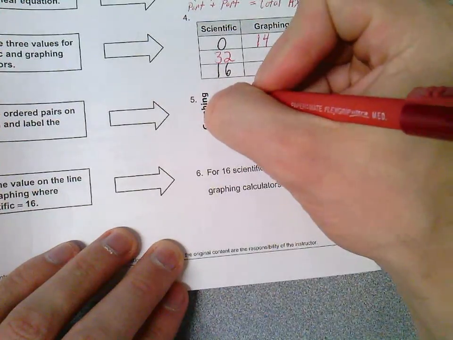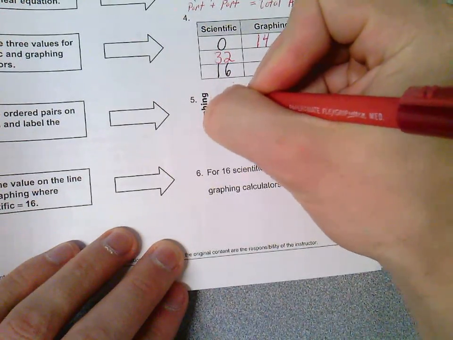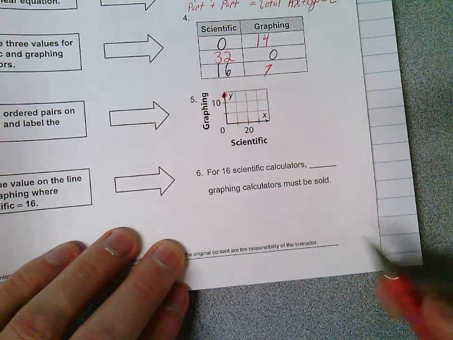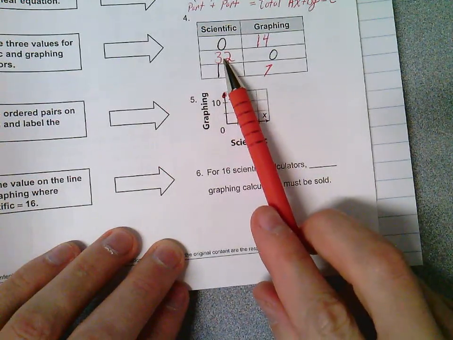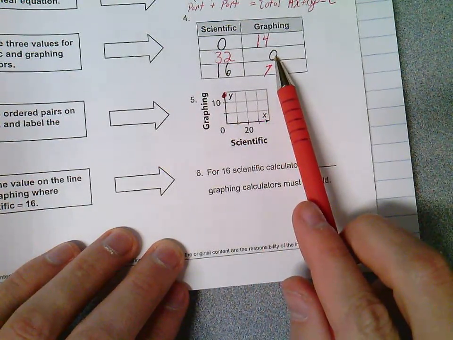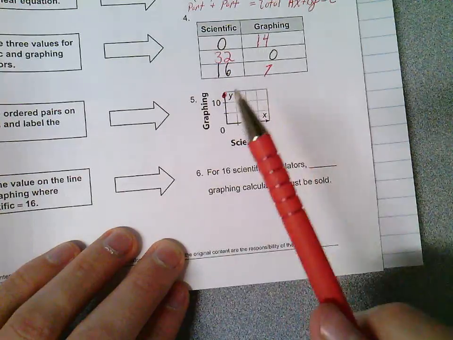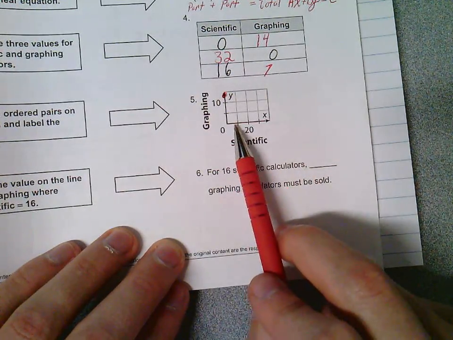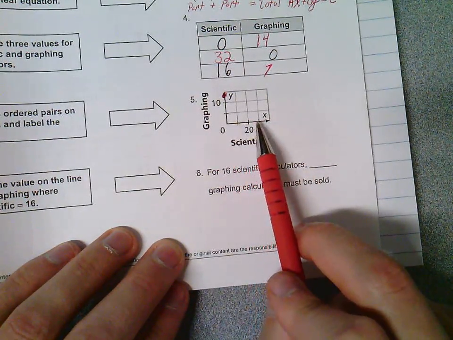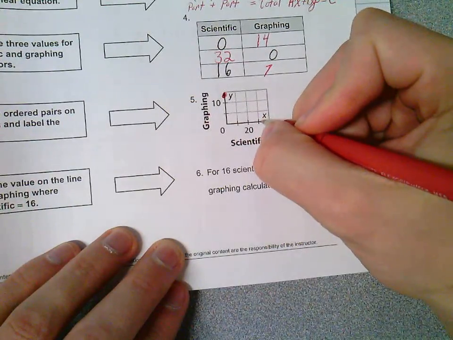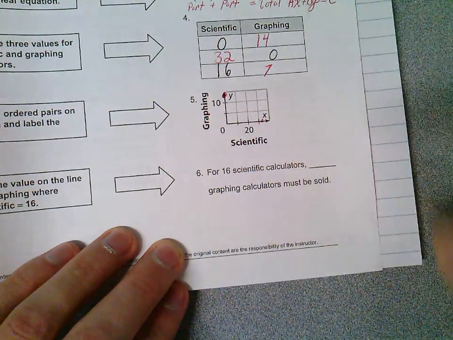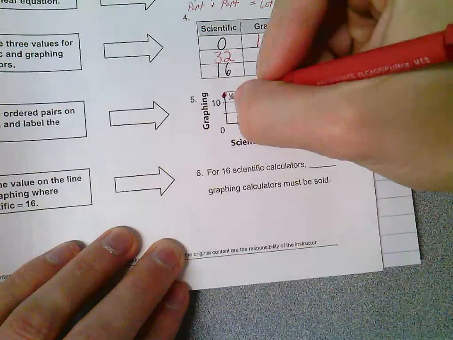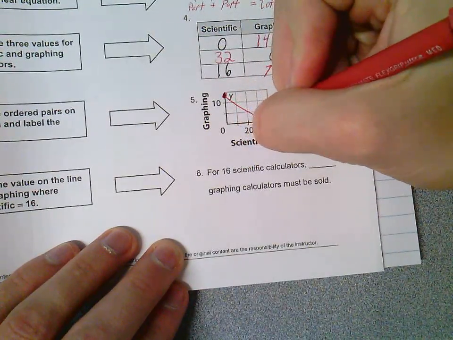So 14 is going to be right here. At 0, 14. And then 32, 0. This goes by tens, 10, 20, 30, 32 should be right here. I've got 2 points so I can connect the line.